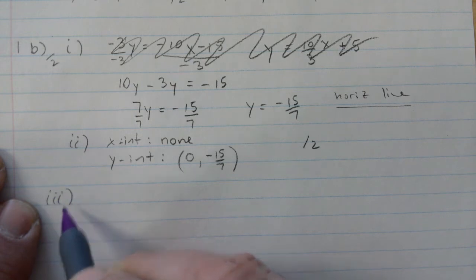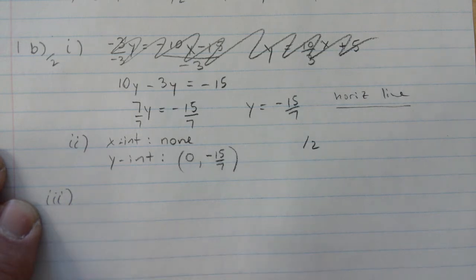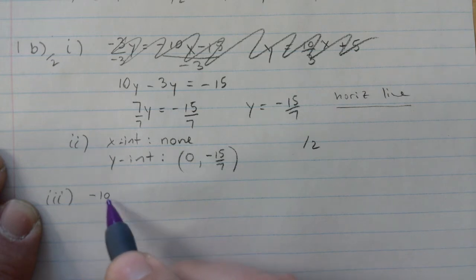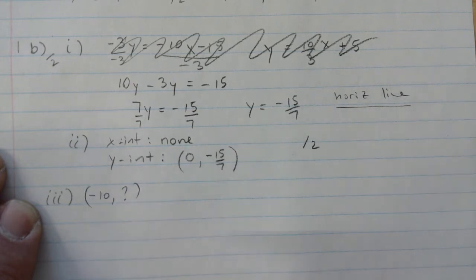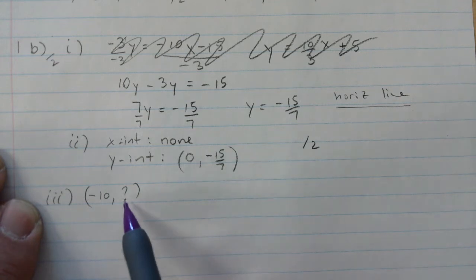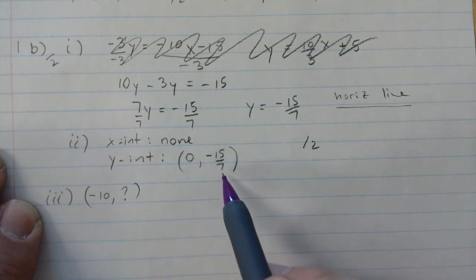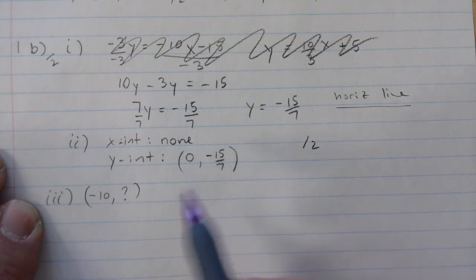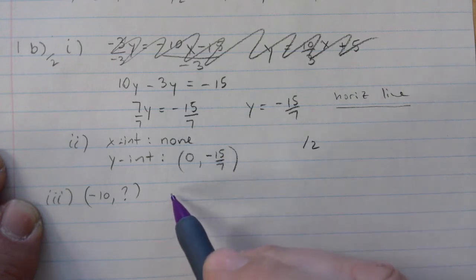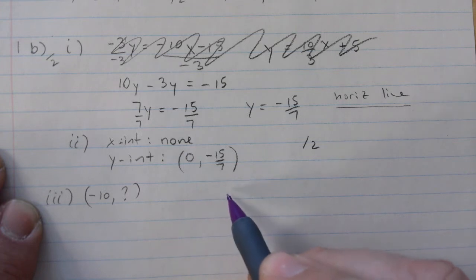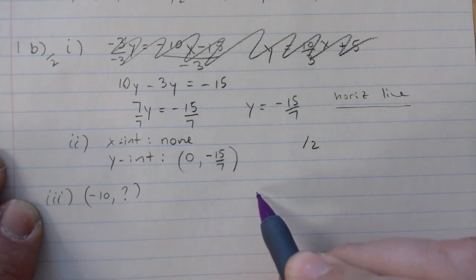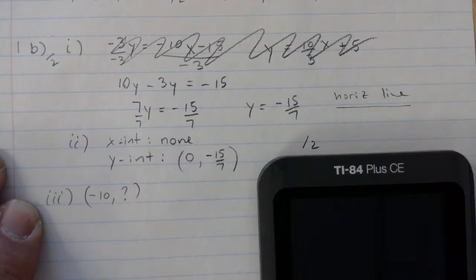So now we're going to get in a bit of trouble here. Triple I, when x is negative 10, what's y? What do you think the answer is going to be? It is always negative 15 over 7. Always, right? But you could go second trace 1, right? Enter negative 10. Let's try that.